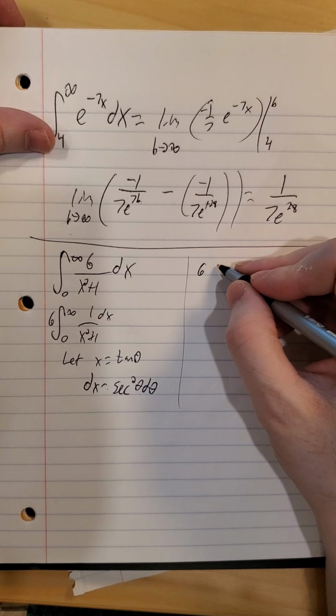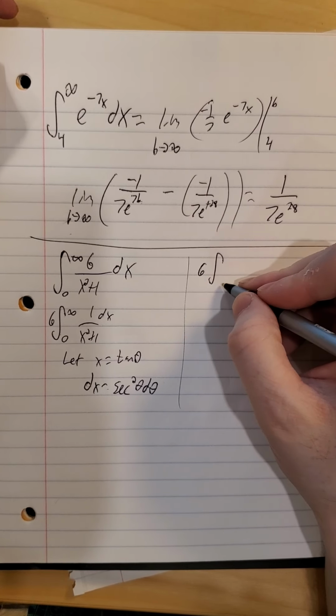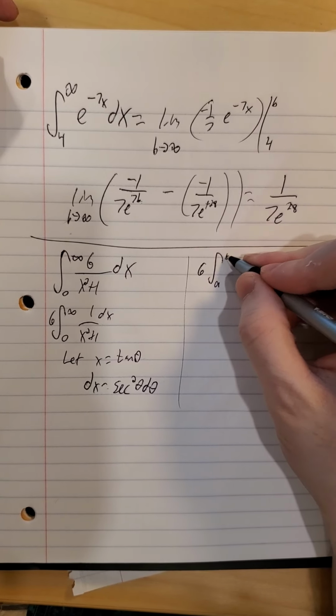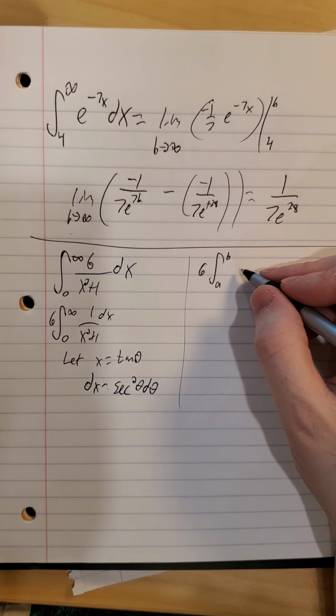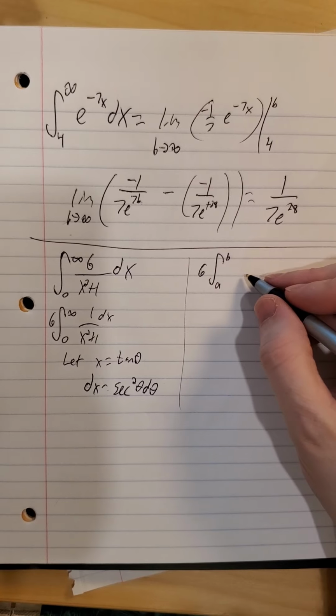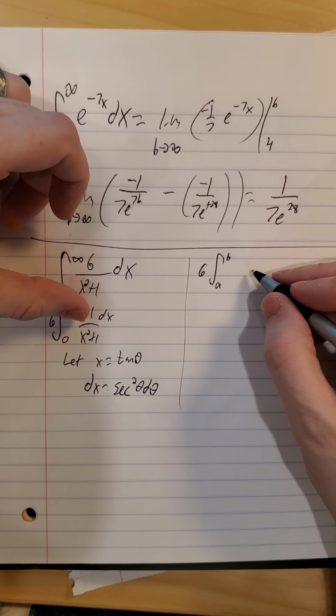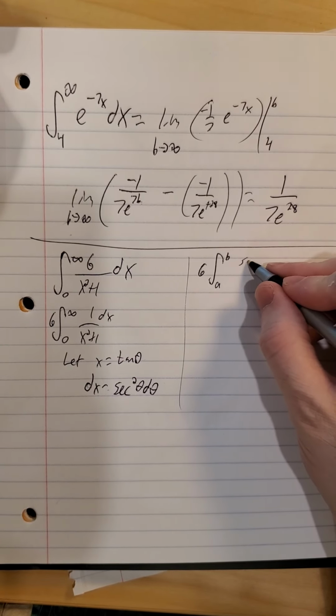So we have 6 times the integral from, I'll just put in arbitrary a to b, and we'll translate it back when we get back to x from theta. So dx is secant squared theta, d theta.